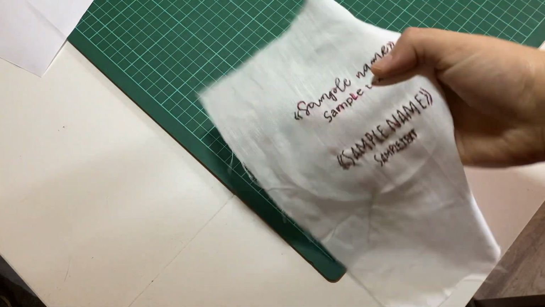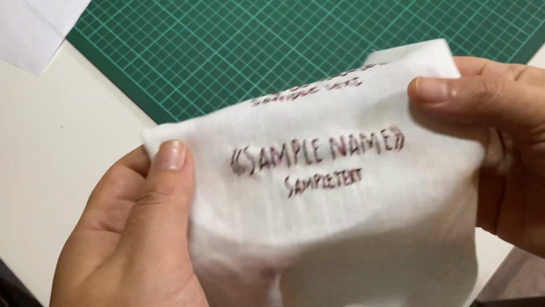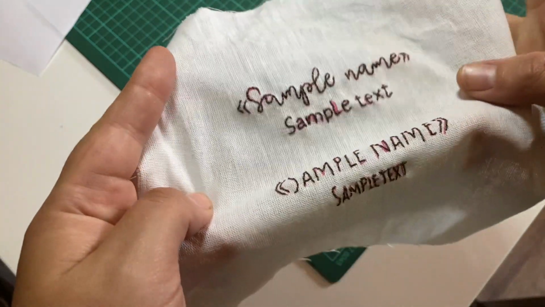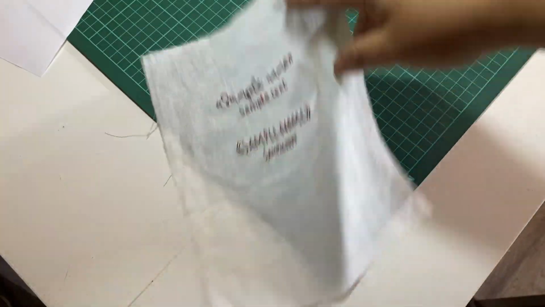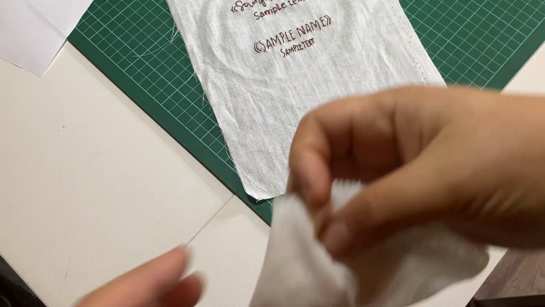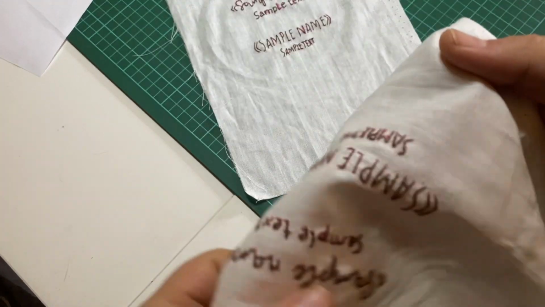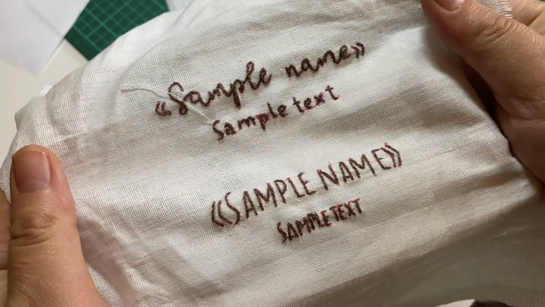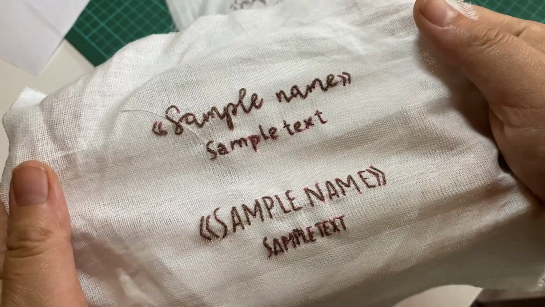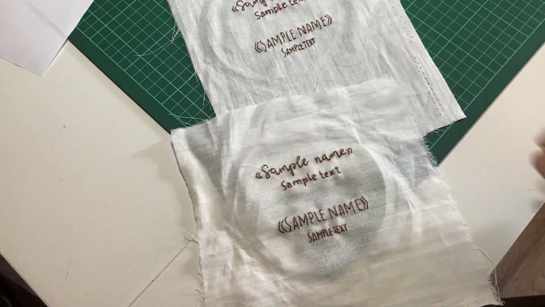Here I have a sample stitched with a simple backstitch. We'll see how it looks pressed in a moment. And here is a split backstitch. Very, very smooth. So let's get those pressed.